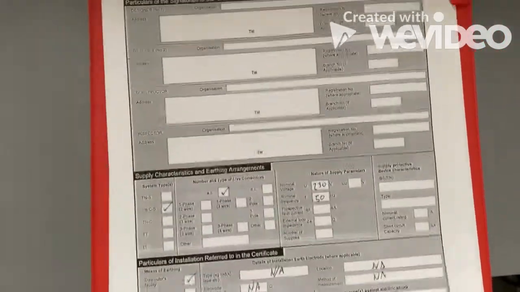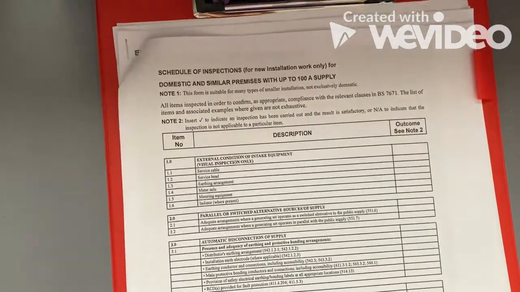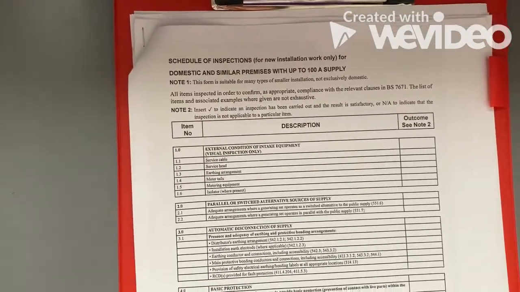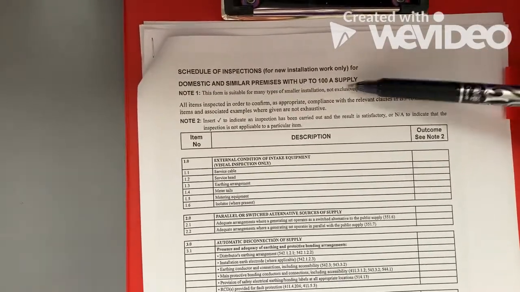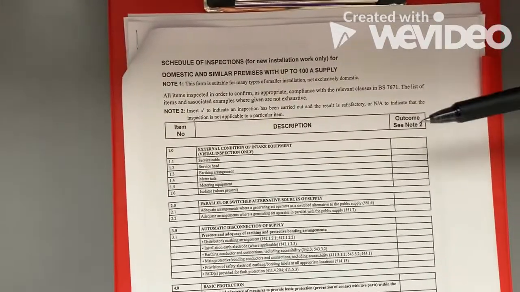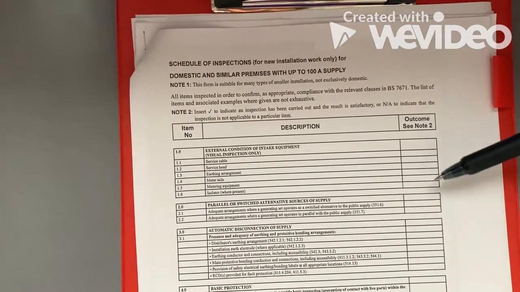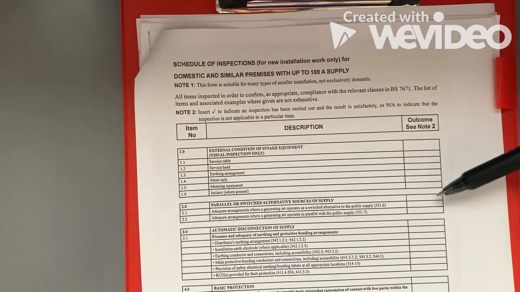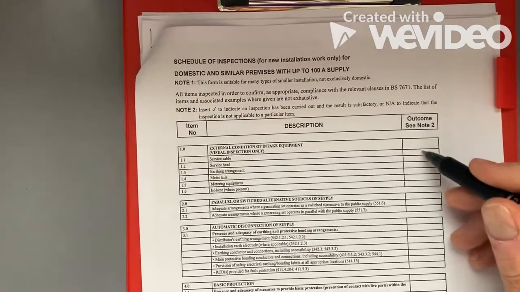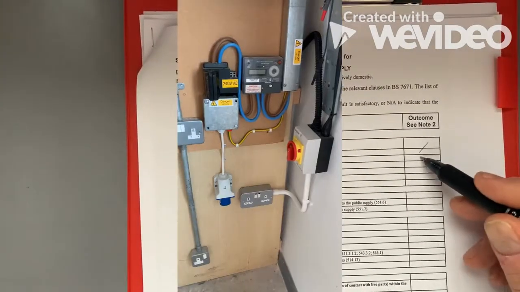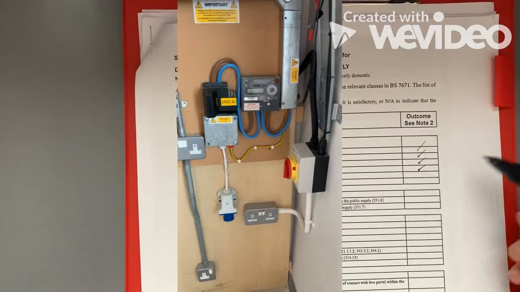And then what we'll actually do is we can have a look at the installation itself, and we'll go through the schedule. As we say, we've said it's a new installation and we're not going over 100 amps. So that's the detail here. So we'll look at the service head, we'll look at the service cables, we'll look at the earthing arrangement, we'll look at the meter tails, we'll look at the metering equipment and we'll tick it. And as we can see, we're saying our service cable is okay, and our service head is okay, and the earthing arrangement is okay, and our meter tails are okay, and our metering equipment.